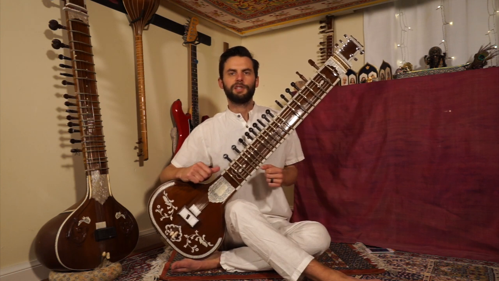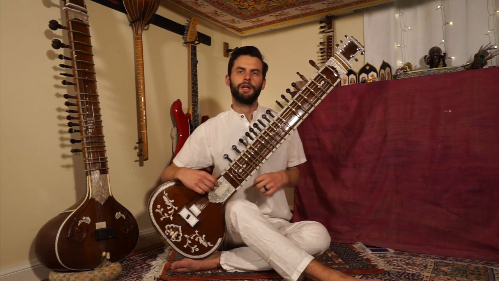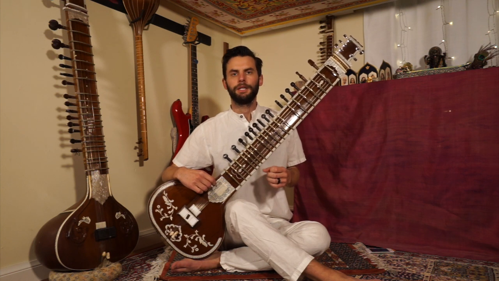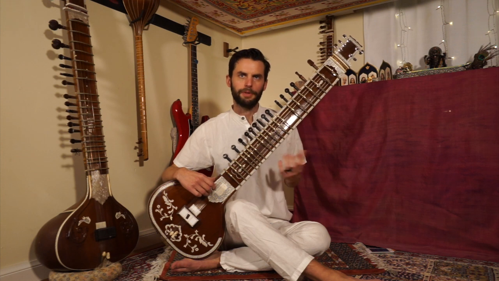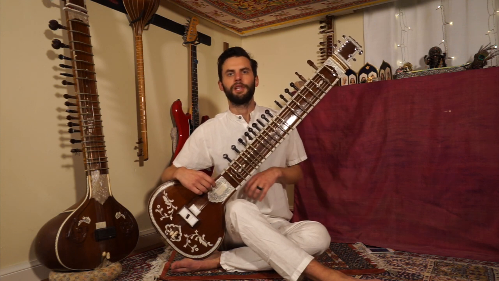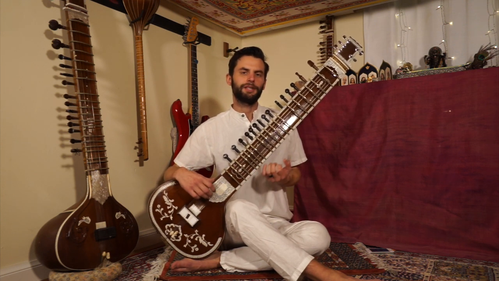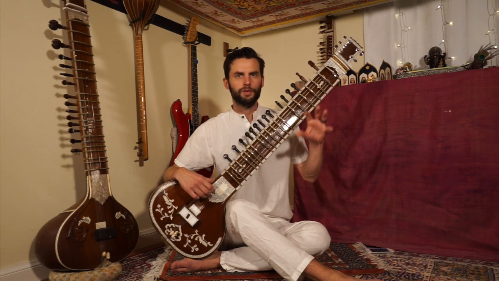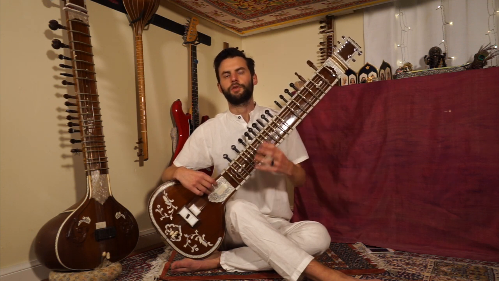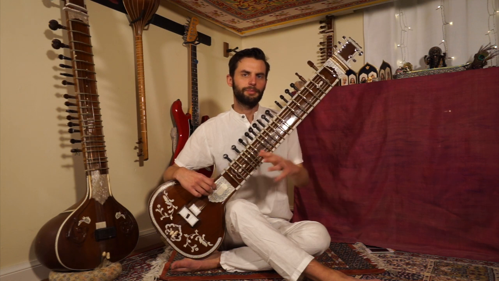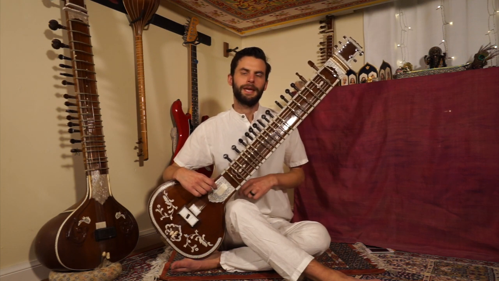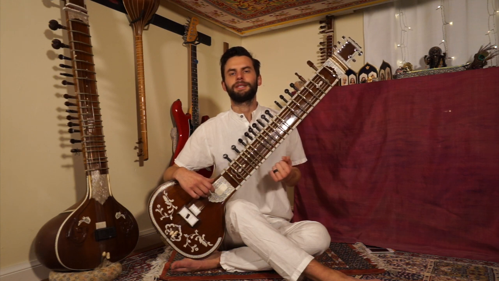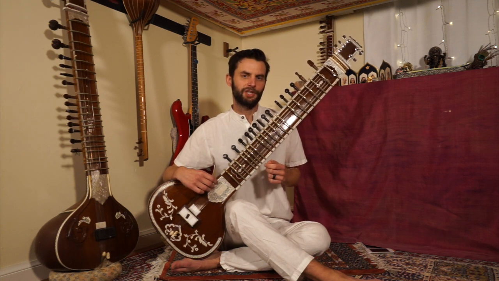So Vilambit means slow. We're in slow teental. It's a 16-beat cycle, and traditionally in a sitar performance, the artist would begin with the alap and the jor, and then they would go into this Vilambit speed. And it's really beautiful because it's so slow that there's a lot of room for extra ornamentation, and you can even play in an alap style in this Vilambit tempo. And so this is going to be a great piece for you to learn more ornamentation in.